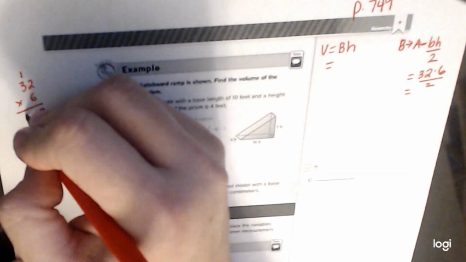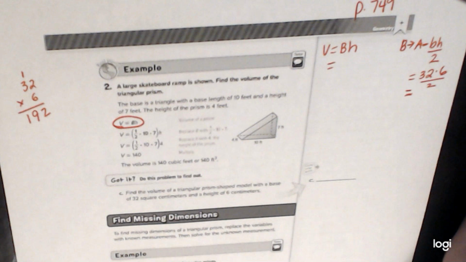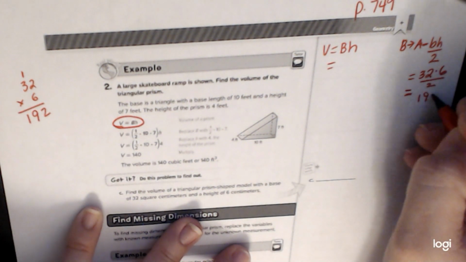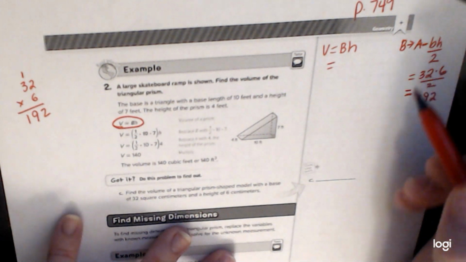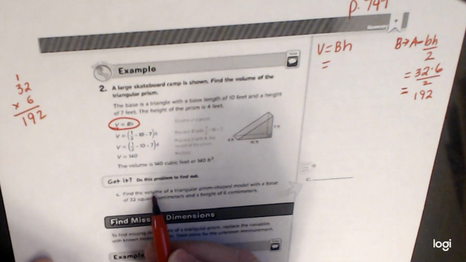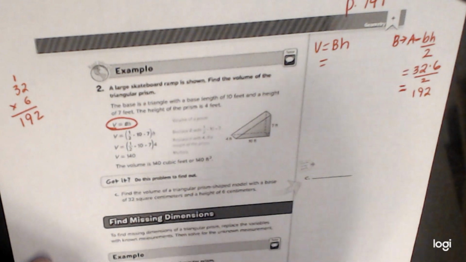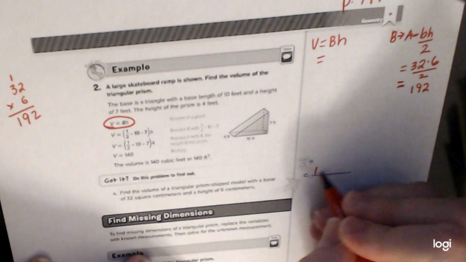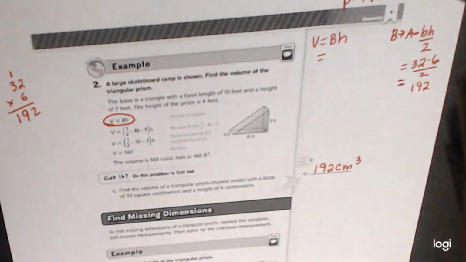Carry the 1, 18, 19. And we've got 192. And quite honestly, that's all we have to do because it's finding the volume of a triangular prism. 192 centimeters cubed. Because those are the only measurements we have.